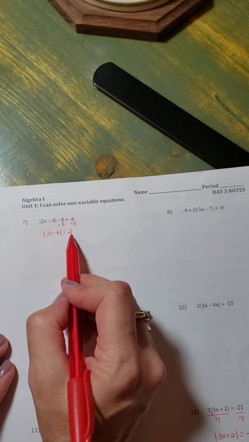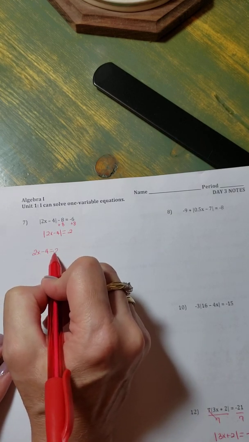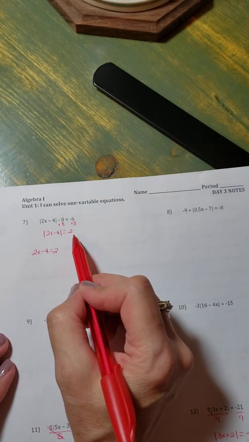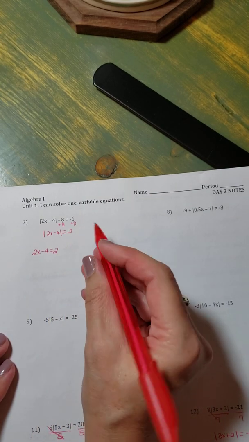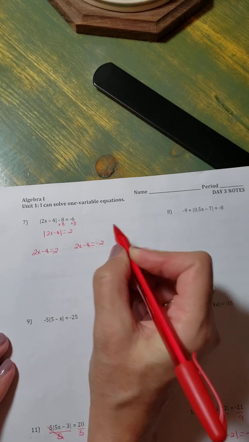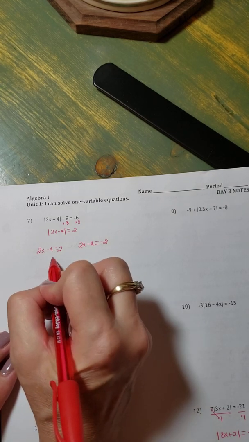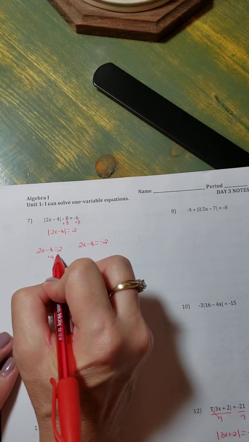What two numbers are 2 steps away from 0? +2. So I can say 2x minus 4 equals +2. -2 is also 2 steps away from 0. So then I can say 2x minus 4 equals -2. Solve these like we've been solving everything else this unit. Add our constant over.